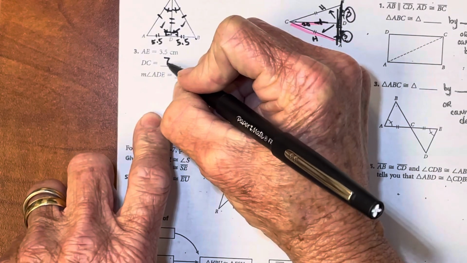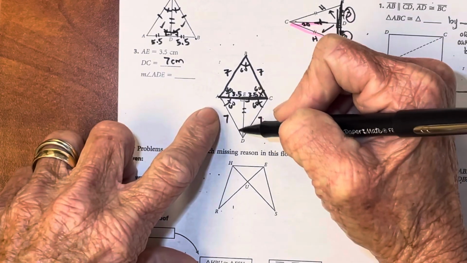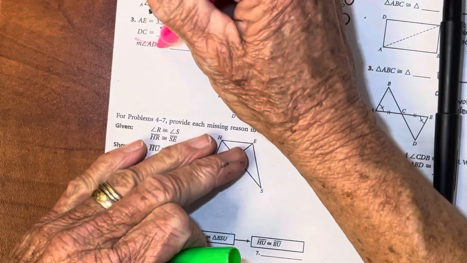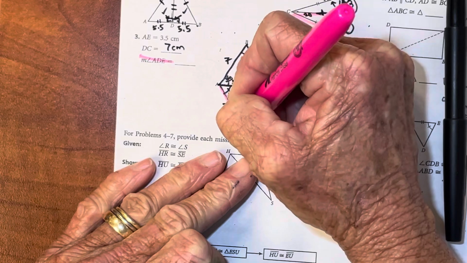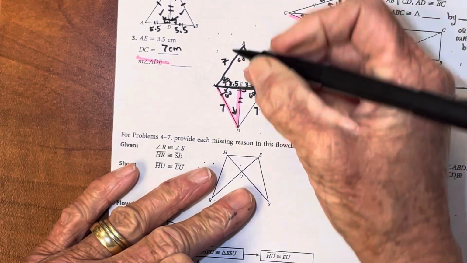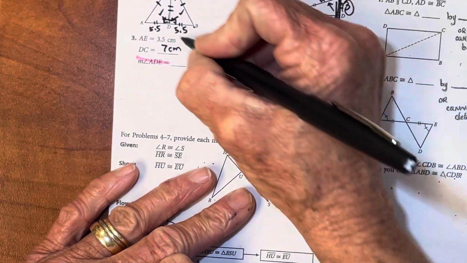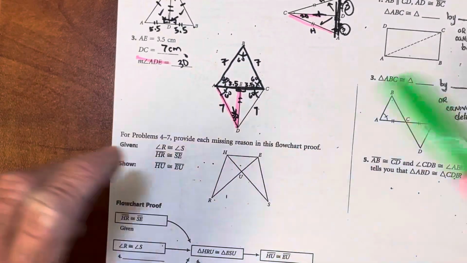So DC is 7 centimeters, and then we have to find the measure of angle ADE, and ADE has D as its vertex. So we're looking for this angle right here. That's 60 and that's 90, so that has to be 30 in order for those to add up to 180.